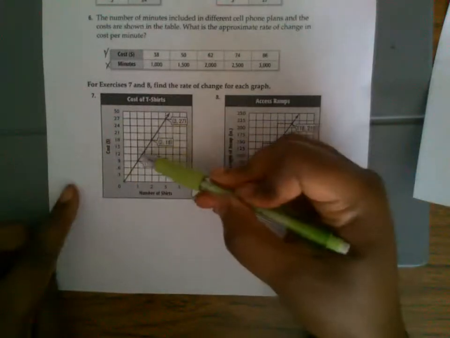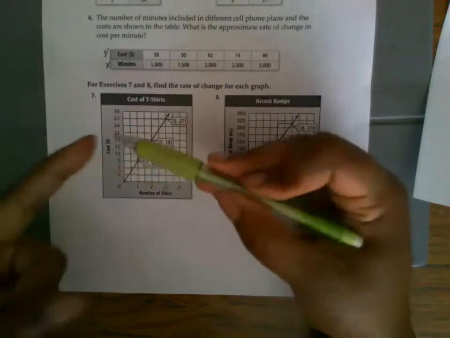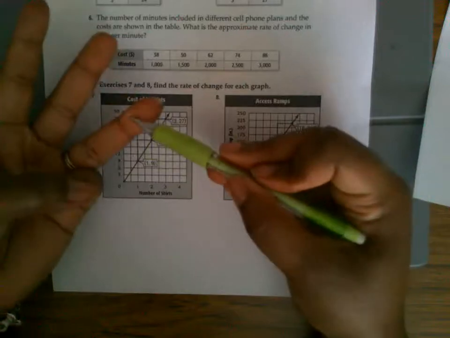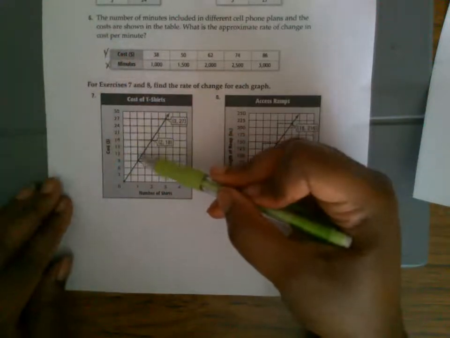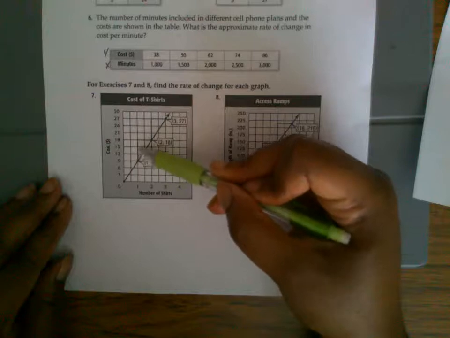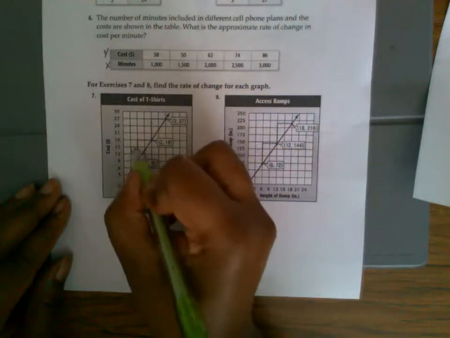But notice each time that you go up, you're not going up by ones. You're going up by, look at this, 9, 10, 11, 12. You're going up by 3. So every time you go up, you count 3. So this is 1, 2, 3, going up 3 times. So this is 3, 6, 9. So my top number is 9.